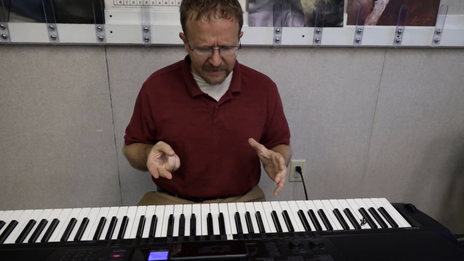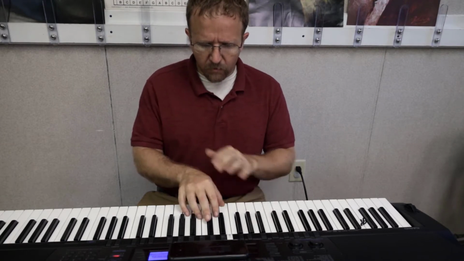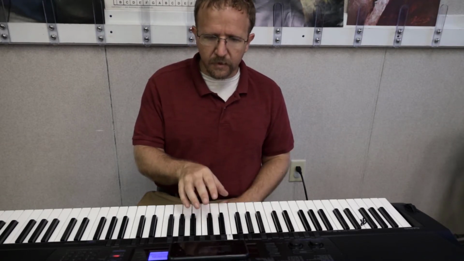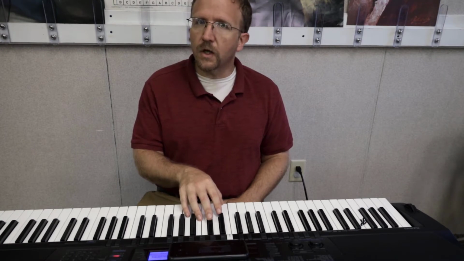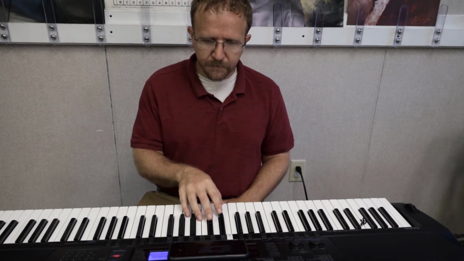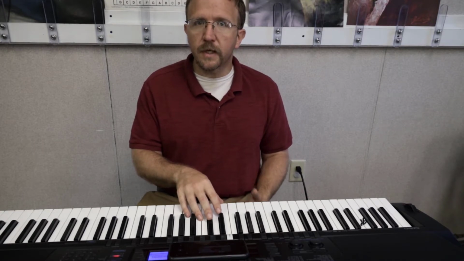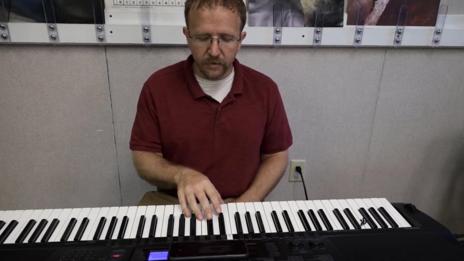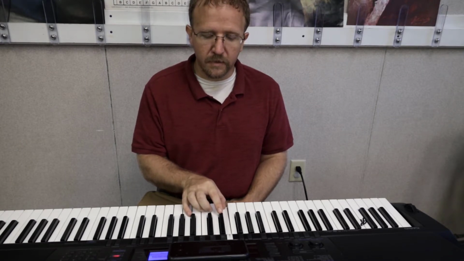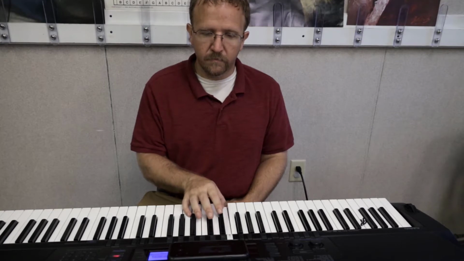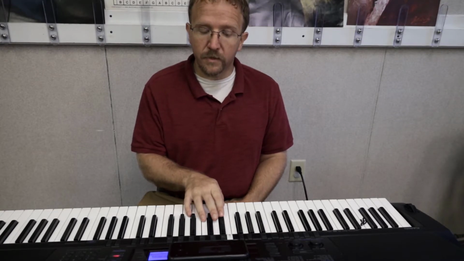So let's get started. I'm going to start on middle C, and I'm just going to go through what the intervals are, what they're called, and I'm going to play them separate, and then I'm going to play them together so that you can kind of hear what they sound like. I'm going to start on the note C, and a half step away is called a minor second. So that's a minor second.